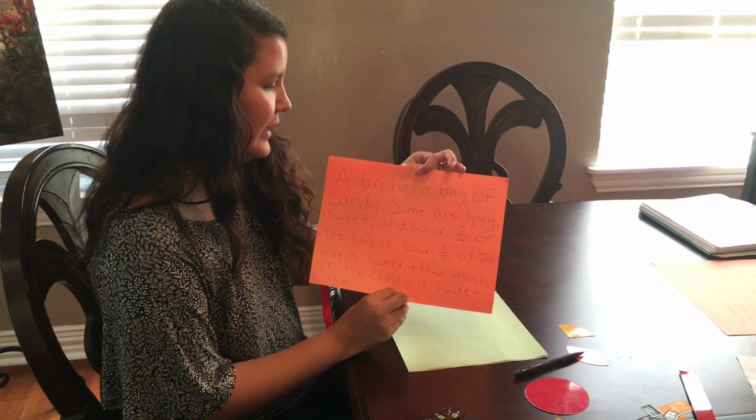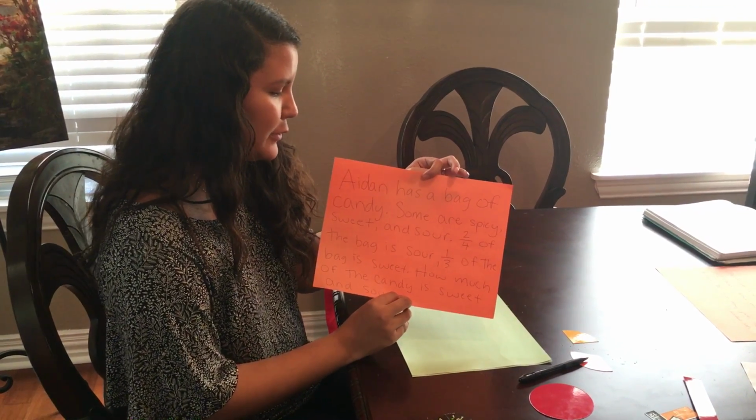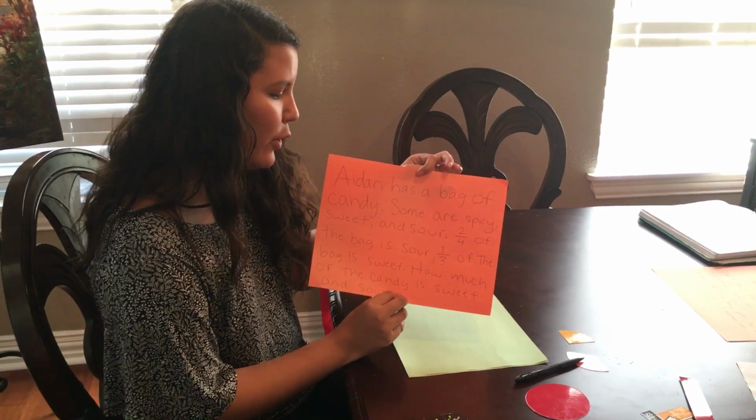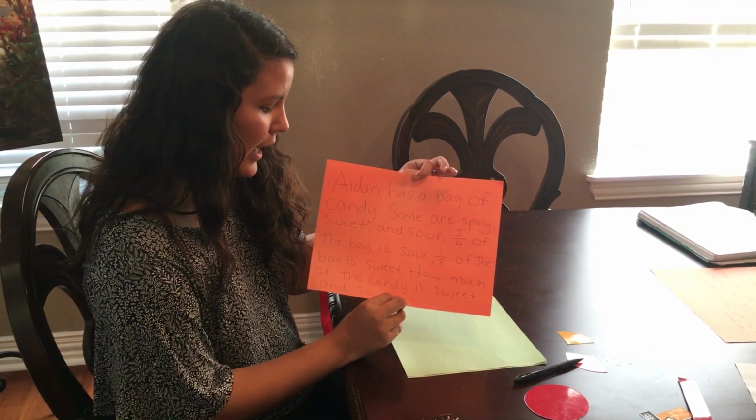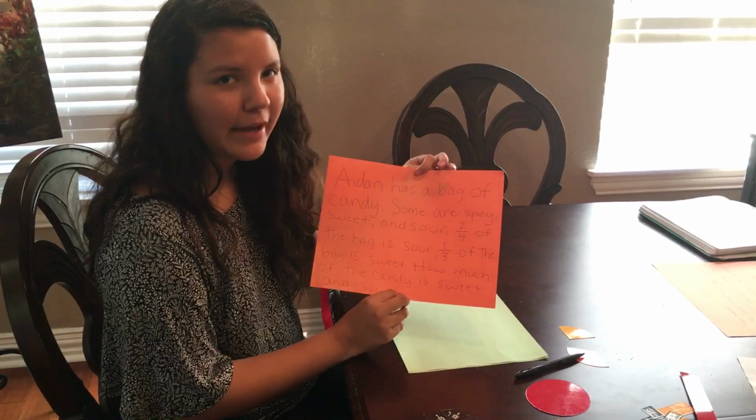Aiden has a bag of candy. Some are spicy, sweet, and sour. 2/4 of the bag is sour. 1/3 of the bag is sweet. How much of the candy is sweet and sour?